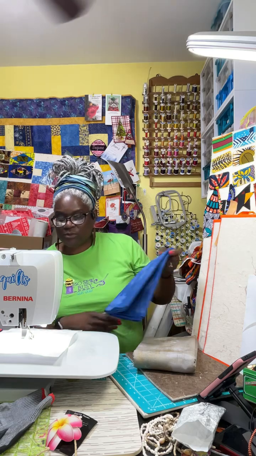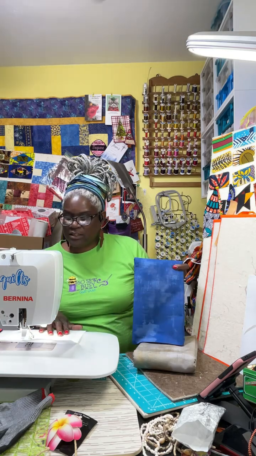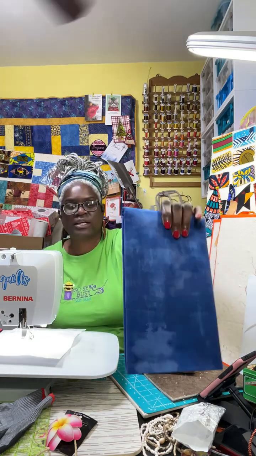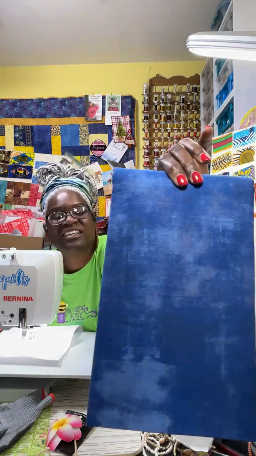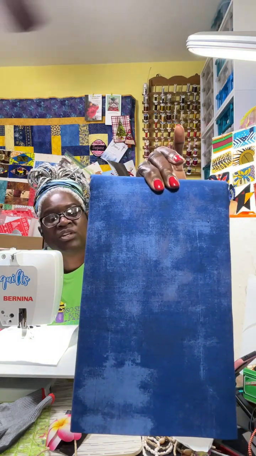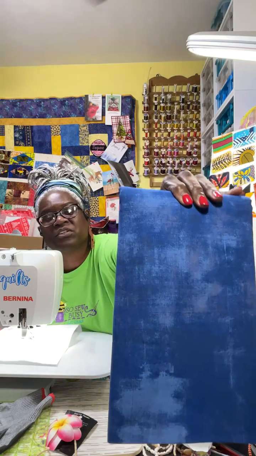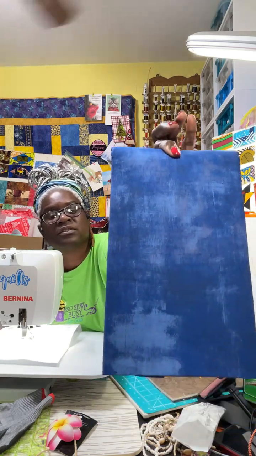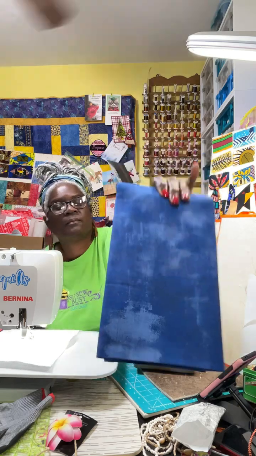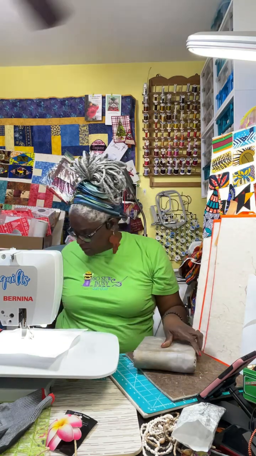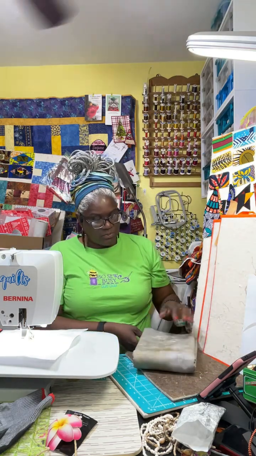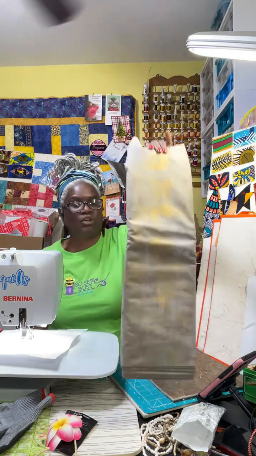This cobalt, it was pretty. I think I got 2 yards of it because I was trying not to go crazy on this site. So it's just got that blue, the light blue, maybe a little gray in there at times. Right there. And this one is the gray with gold this time.